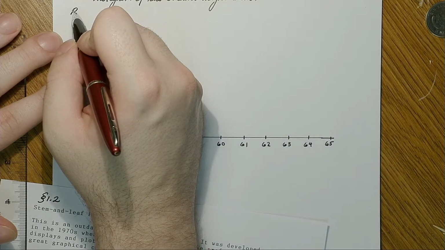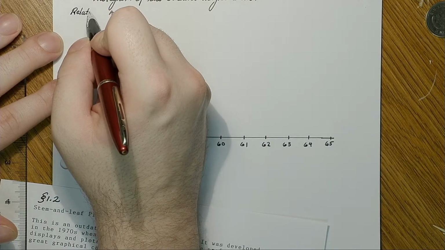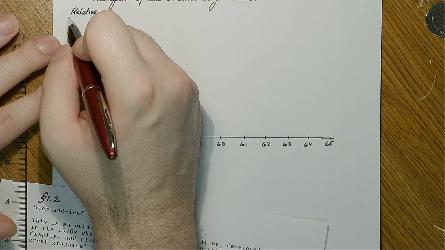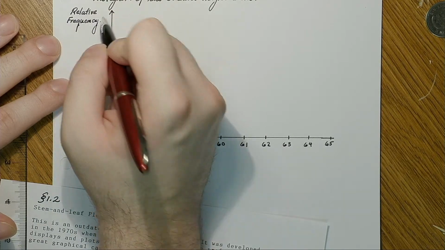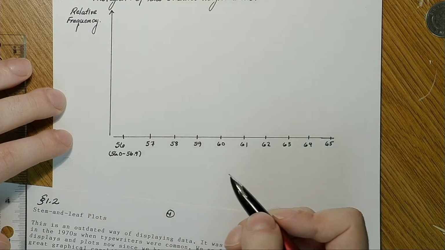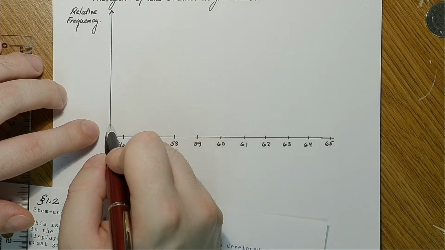And the other thing I need to do here is the relative frequency, and it needs to go up to, let's see.